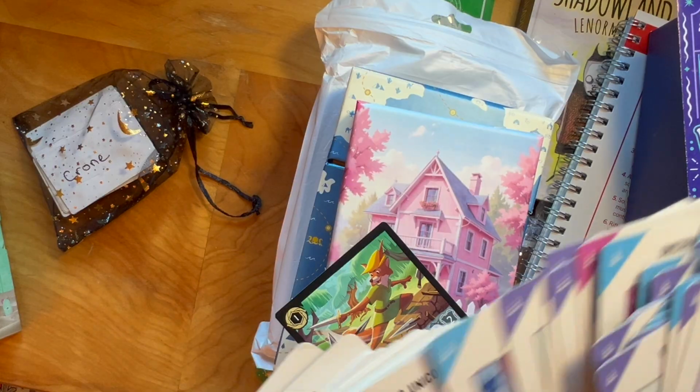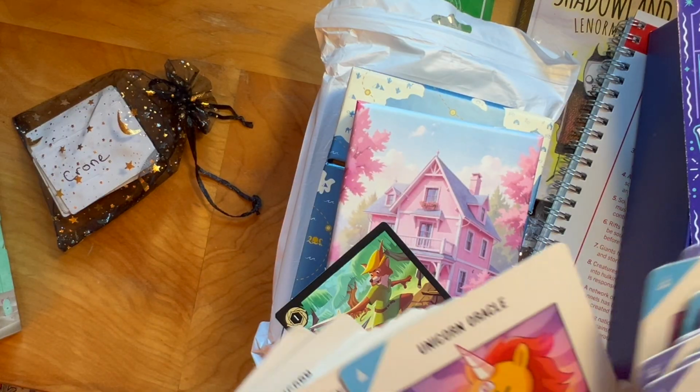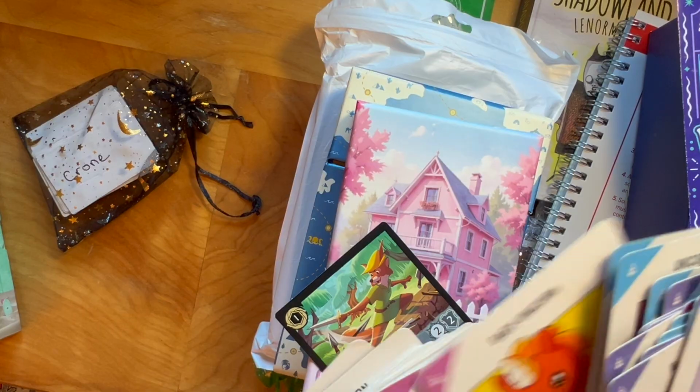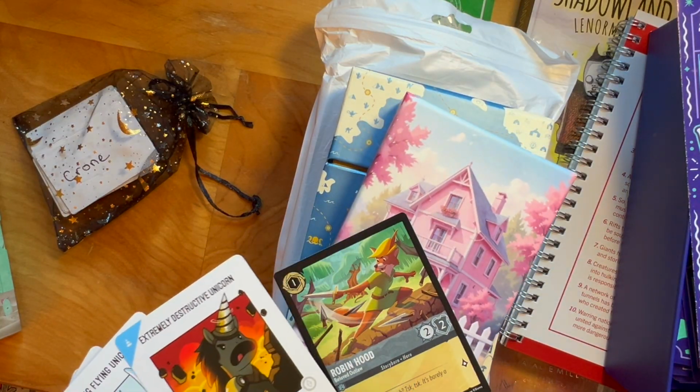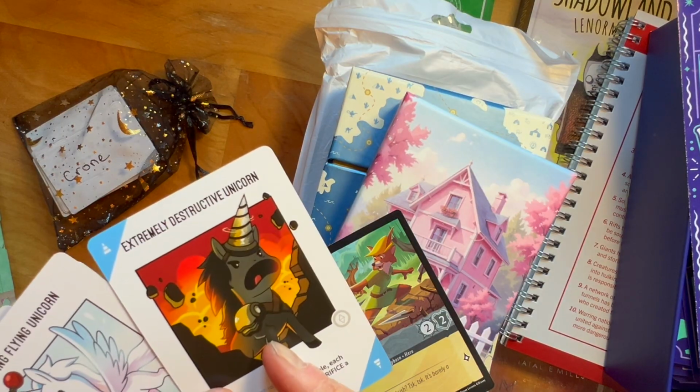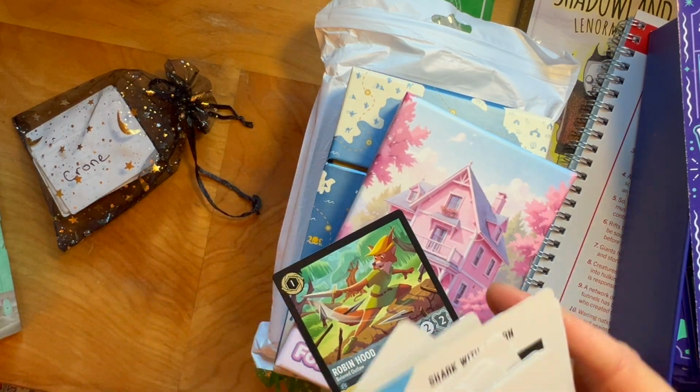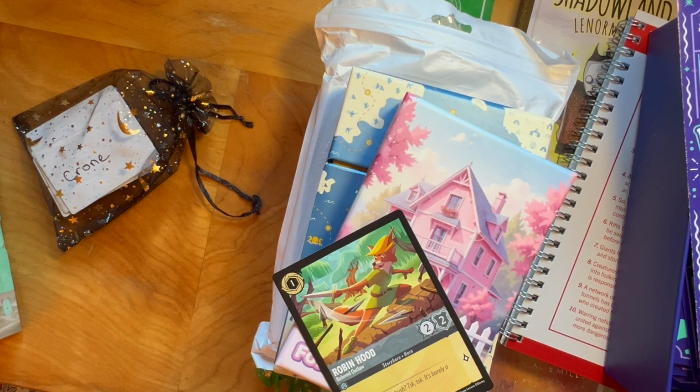What else? There's a lot of basic and baby ones in here, but unicorn oracle, extremely destructive, this really chaotic energy, right? If we're pairing this kind of archetypal energy with this kind of character, we're starting to develop the story in some way.